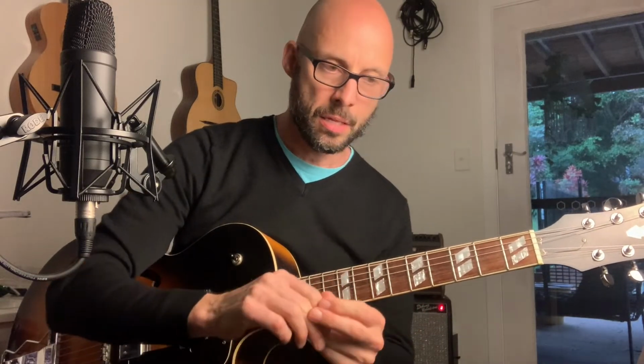Okay, so that's the Summertime walking bass line. Now we're going to talk about what elements we put in a walking bass line on a jazz song. There's a few things we can use on each chord. We can use the chord tones, we can use the scale tones. We want to use the leading note on the fourth beat, just going back into the next chord.